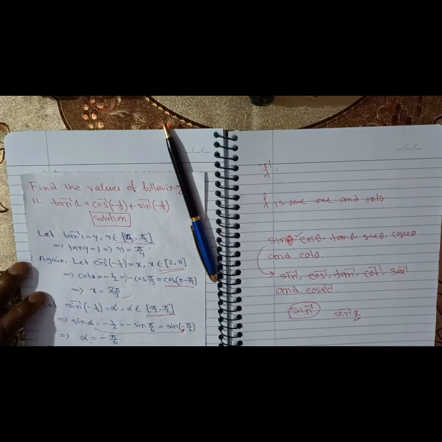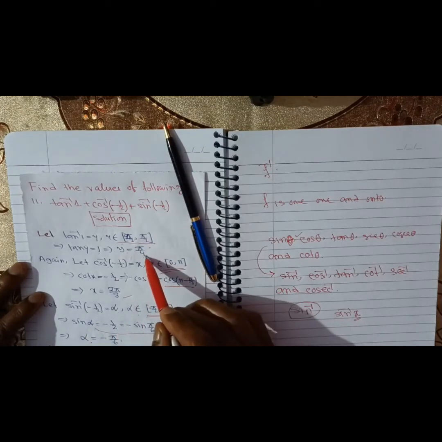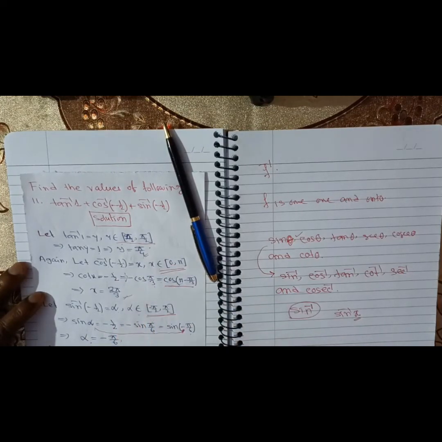Therefore, we can write this expression tan inverse 1 plus cos inverse minus half plus sin inverse minus half equal to pi by 4 plus twice pi by 3 minus pi by 6. Taking LCM, we get 12. After simple calculations, we get thrice pi, here 8 pi minus twice pi, and after simplification we get 9 pi by 12. After cancelling, we get thrice pi by 4. That is the correct answer.